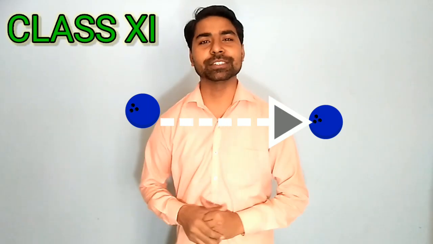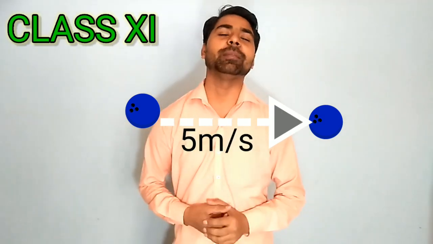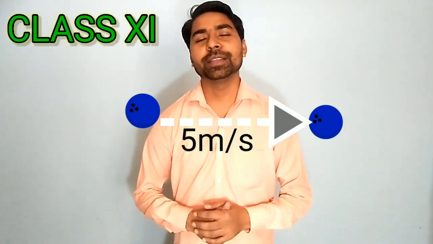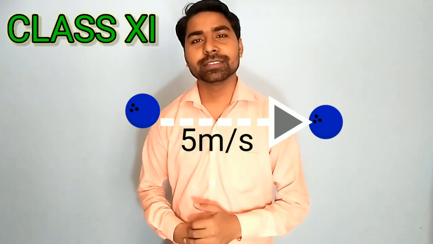Class 11th, we are going to start chapter 4, unit 2, kinematics. First of all, what is kinematics? Suppose I am saying that this object is moving in this direction with some velocity, say 5 meters per second. So you can ask me by which force it is moving.